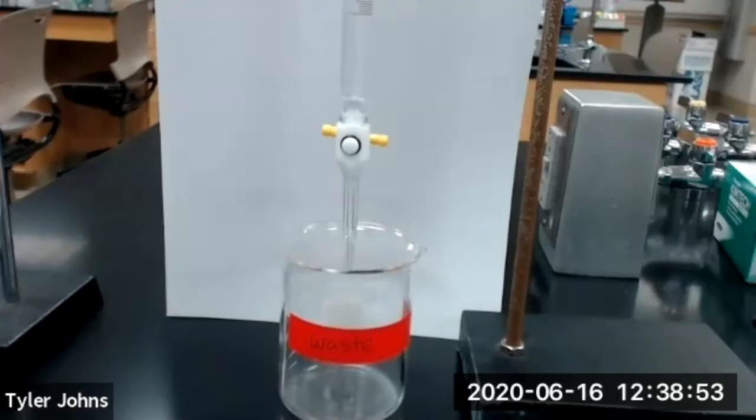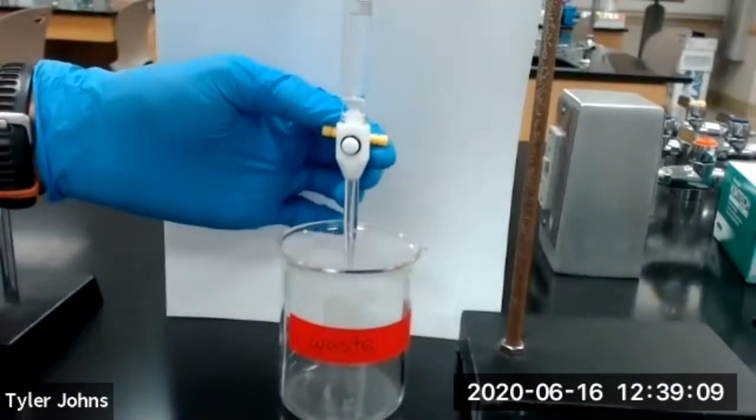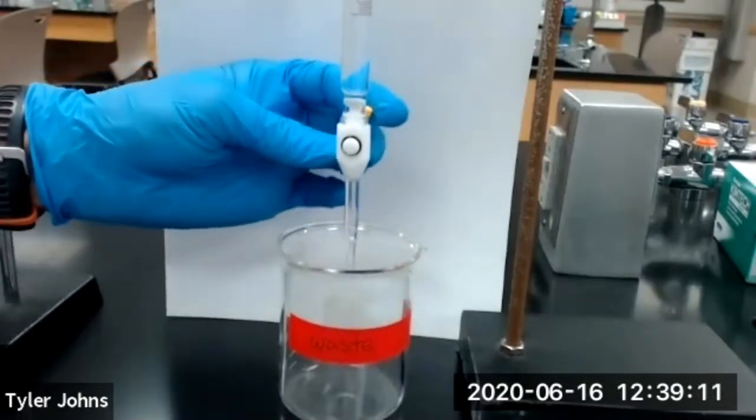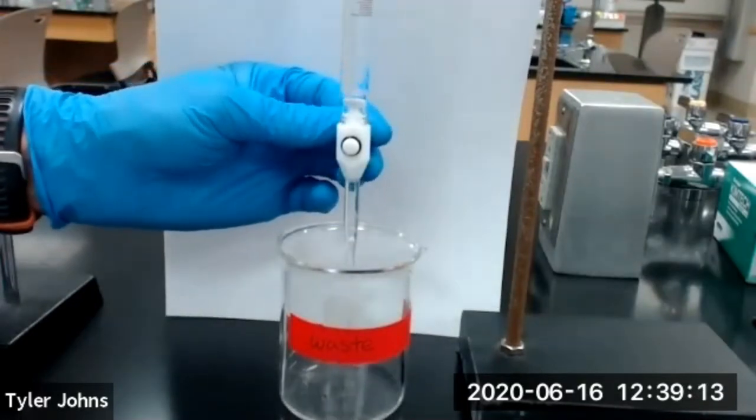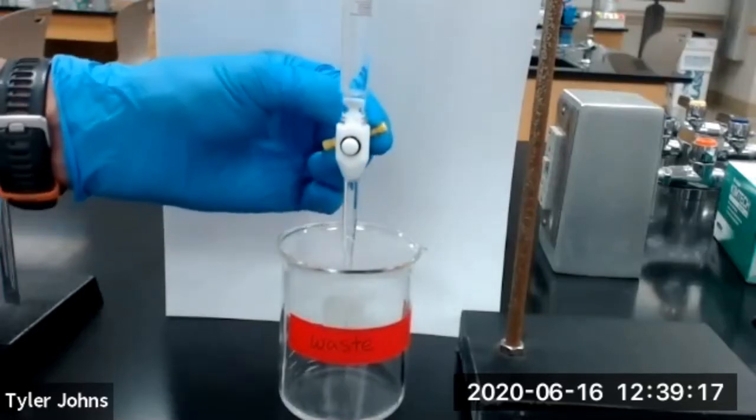We next want to open our stopcock, allowing the solution to drain out into a waste beaker until the tip of the burette is filled. We want to make sure that we remove any bubbles from the tip of our burette. I'm going to go ahead and open the stopcock. You can see how we removed the bubbles. So now we can go ahead and close it.